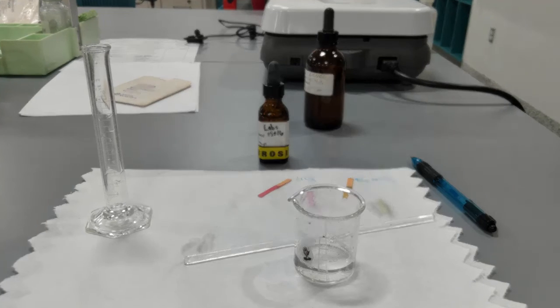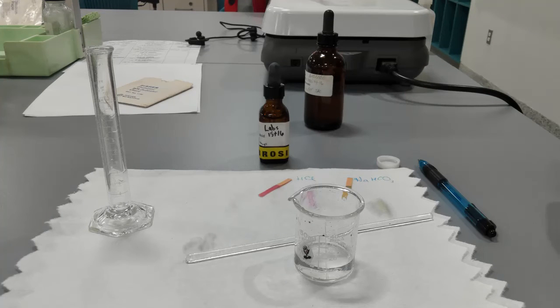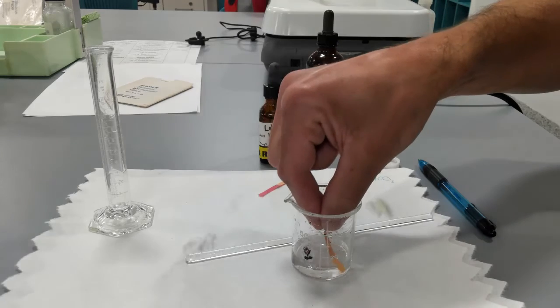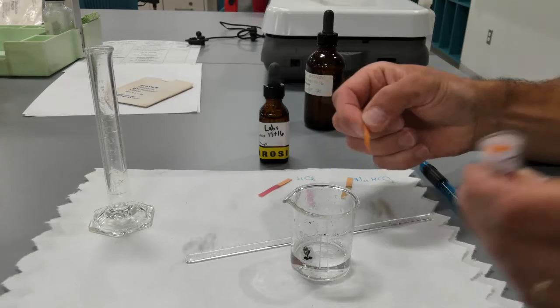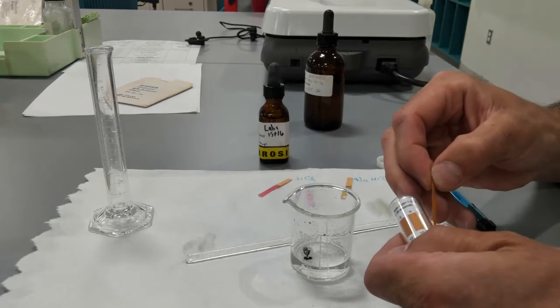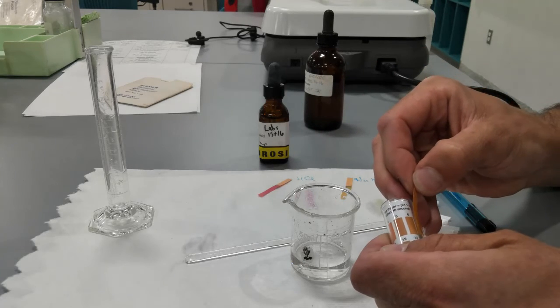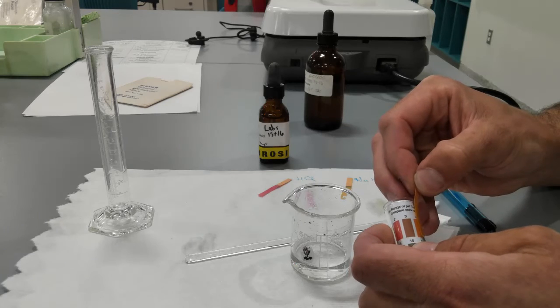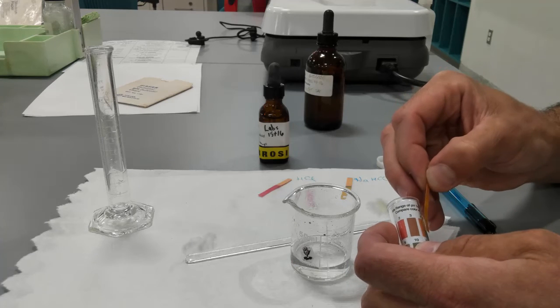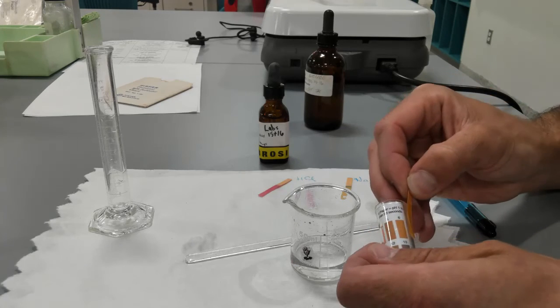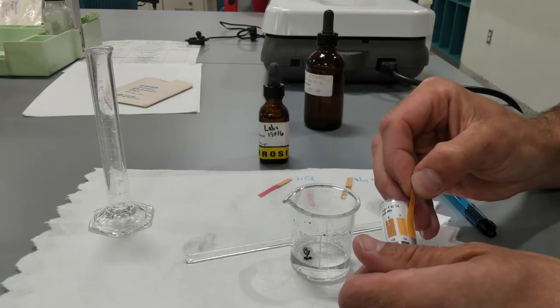And now we're going to take the measurement of pH. So you can see that pH is neutral. Yeah, it is neutral.